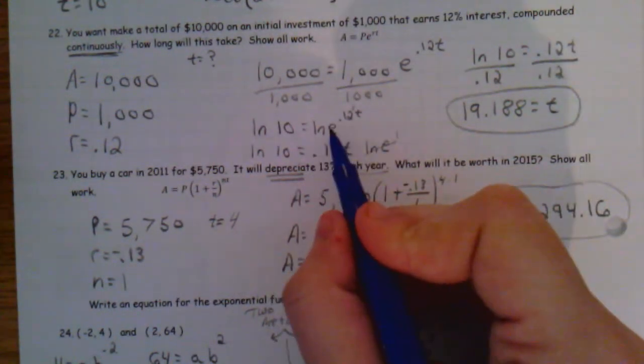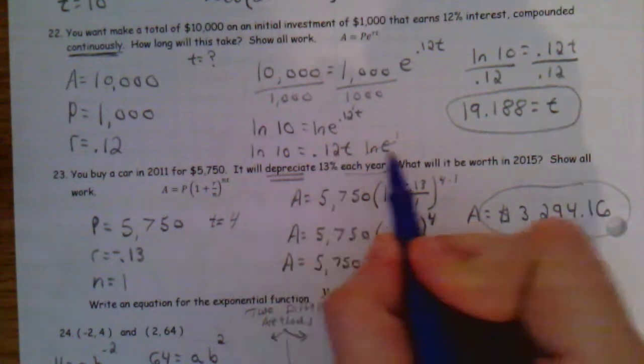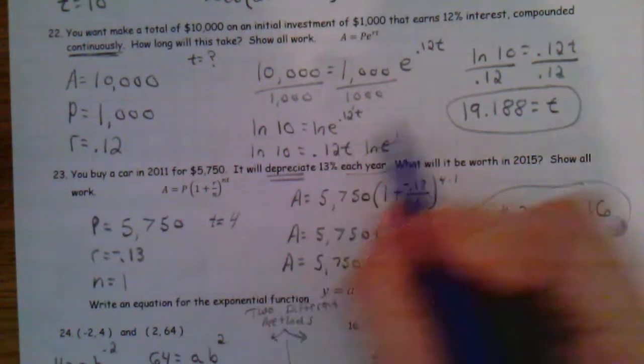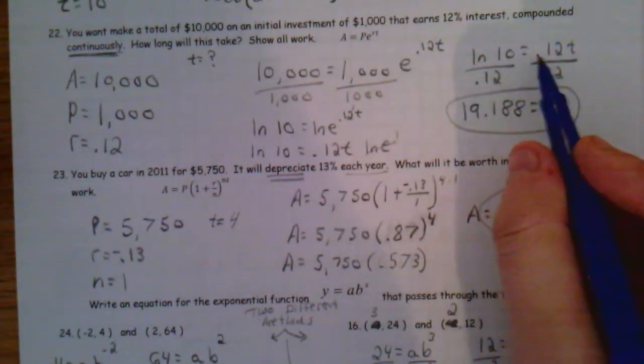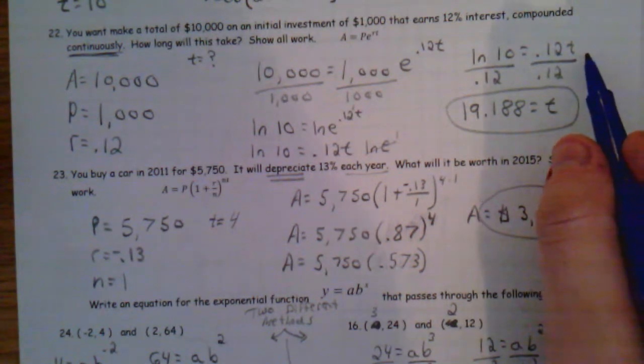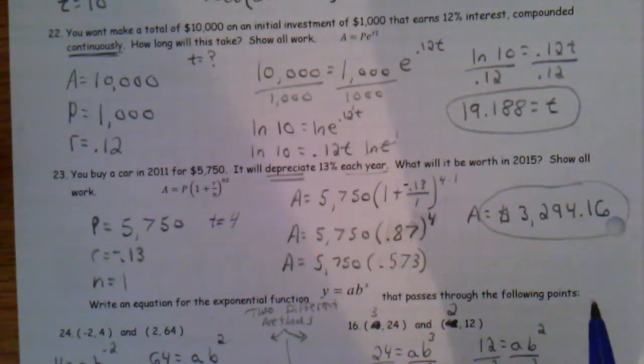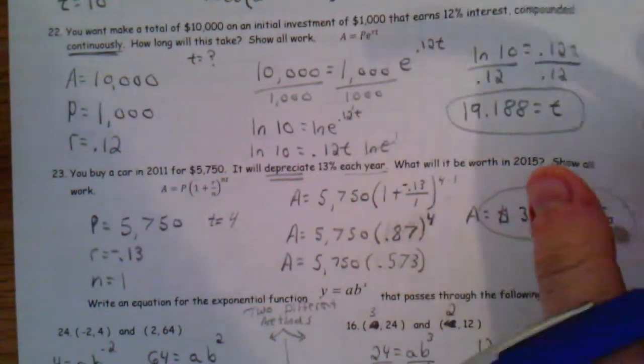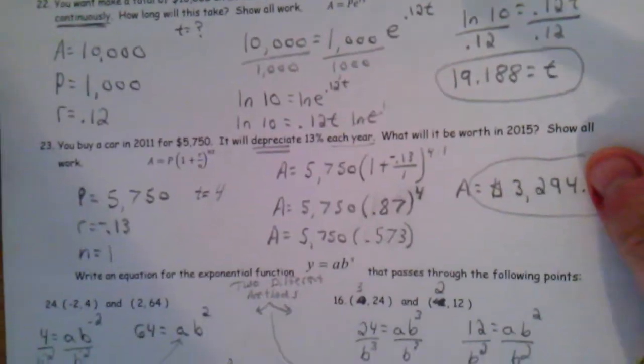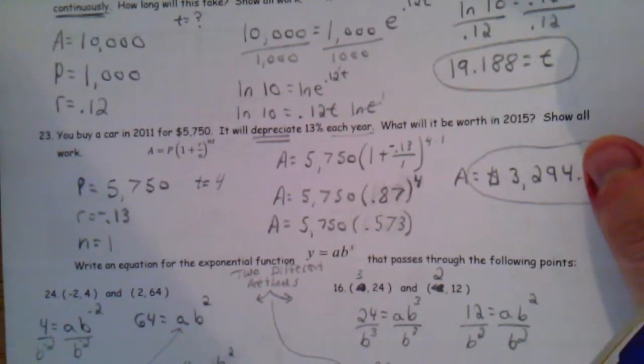So you have the ln of e, you pull it down front, ln of e just becomes 1, and you ultimately have ln of 10 equals 0.12 t, and divide by 0.12 and get your final answer, which represents how long it will take. Again, this answer key that I'm showing you right now is on Canvas, so you can check it out later. Got 4 more minutes, I don't want to be too long.